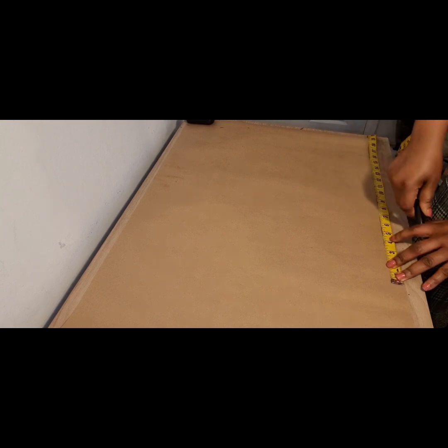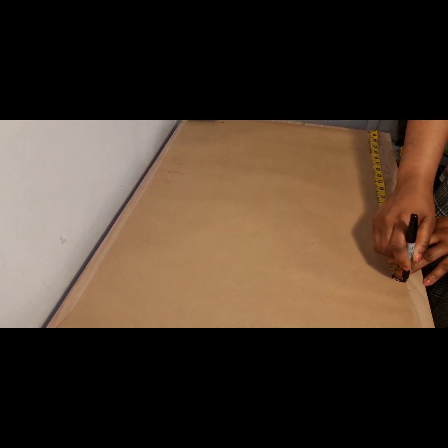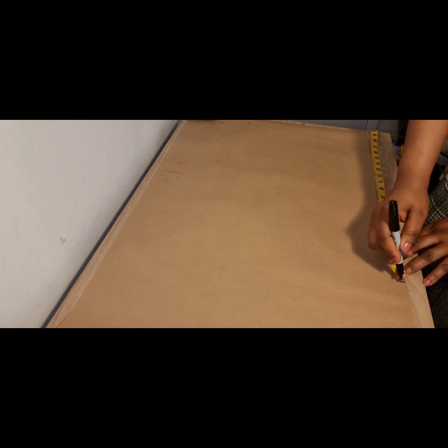So for us to proceed, we'll mark out our waistline. The length of our skirt is 20 inches. So we'll mark out 20 inches, and this line will serve as our waistline.